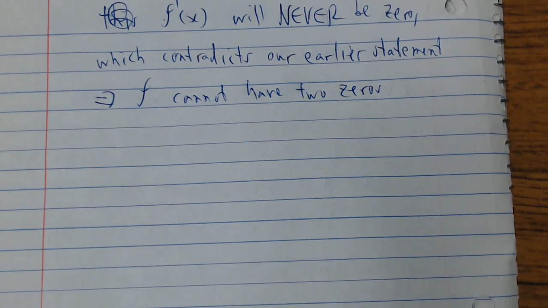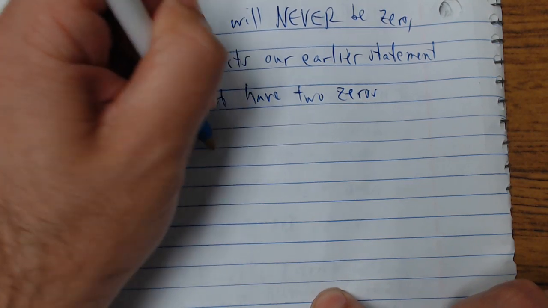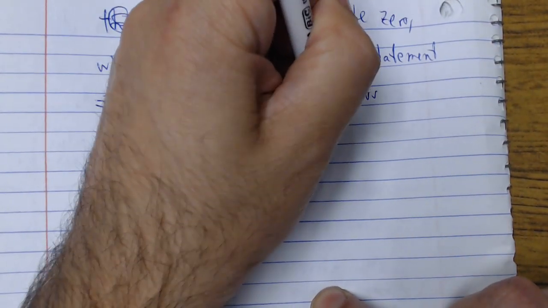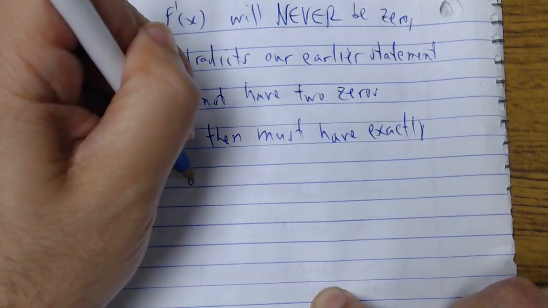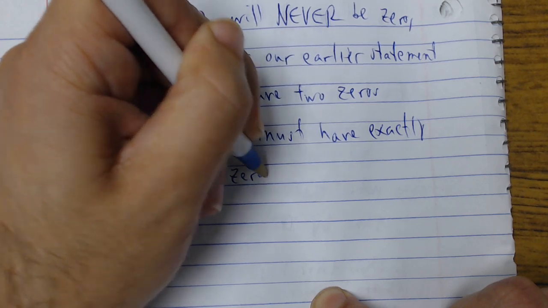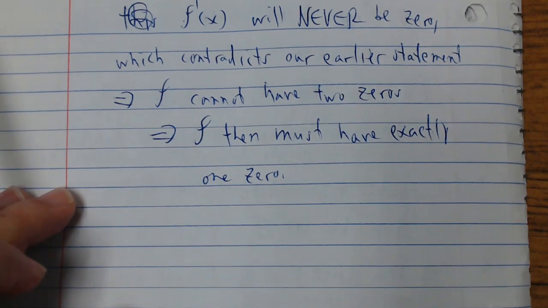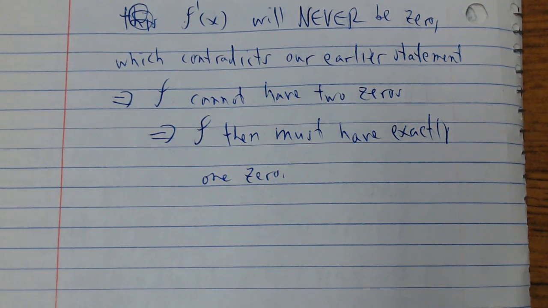And if it cannot have two zeros, and we've shown that one exists, what does this mean? This implies that f then must have exactly one zero. And there you have it. So remember, IVT showed us the existence of one, and then we assumed that it had two, and we used Rolle's theorem, and we ran into a contradiction, which meant our assumption of two real zeros was false. Okay?